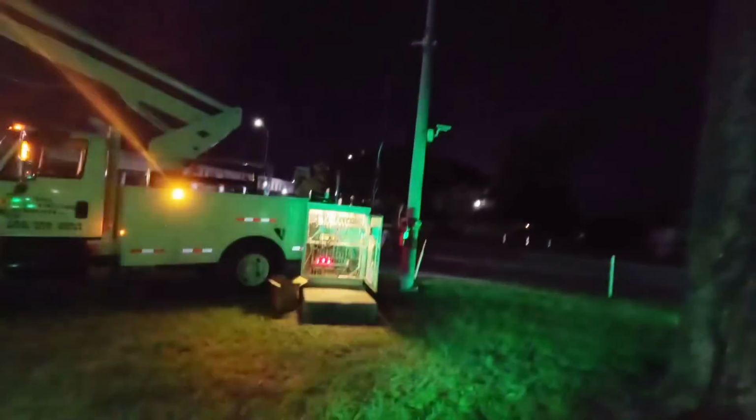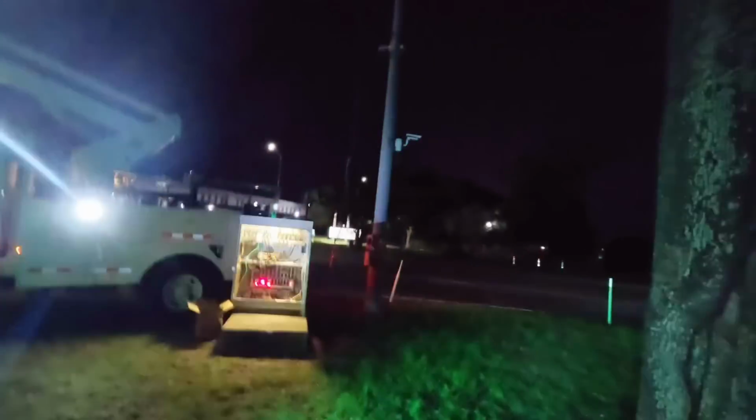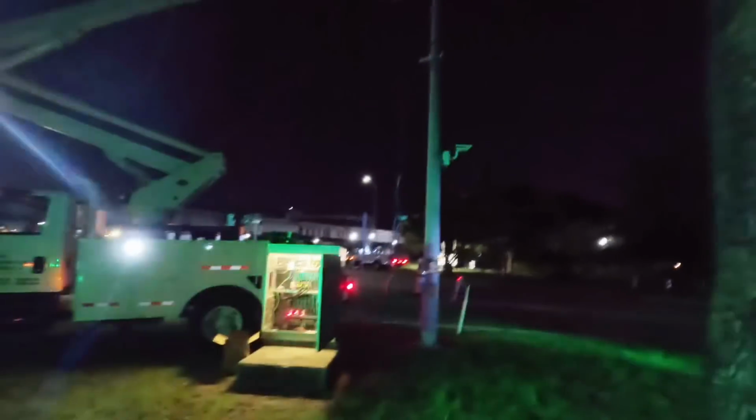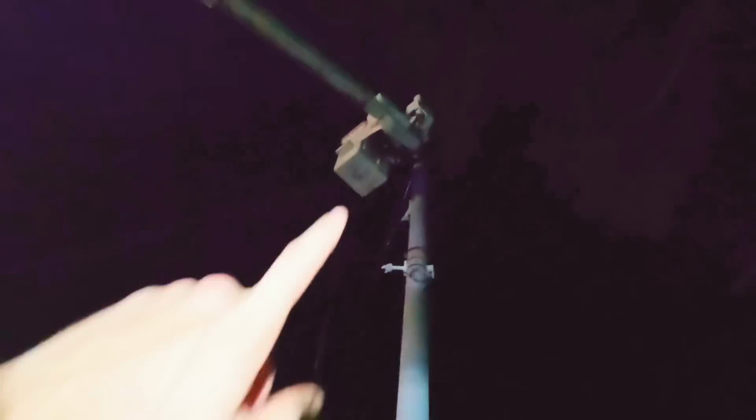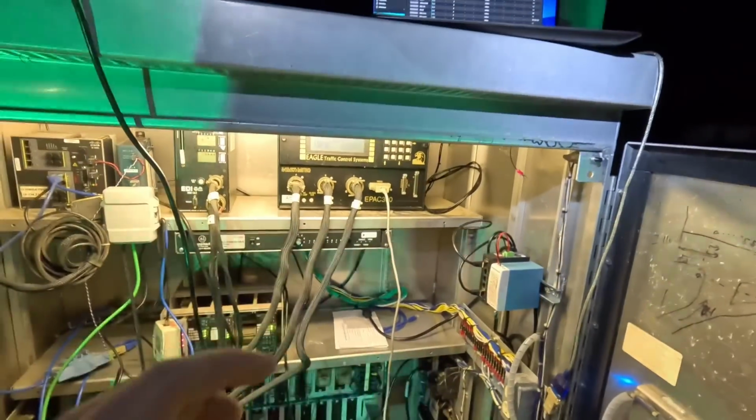Alright, so what they have going on here tonight is we are replacing all the signal heads at this intersection, cable, and installing new Wavetronics radars for vehicle detection here at Bayview. Alright, so he up there has to work on getting all of this new cable, new 8 conductor and radar cable down this pole, down to the bottom, and we'll work on getting it into the cabinet.